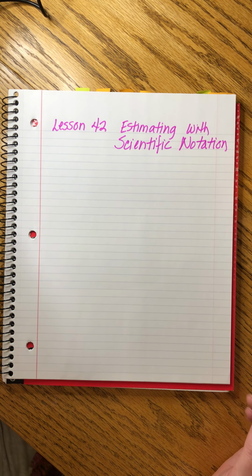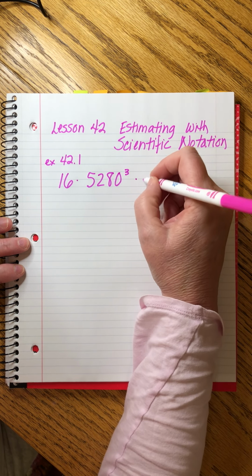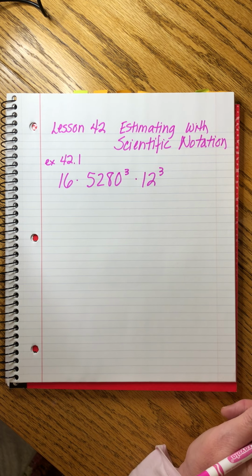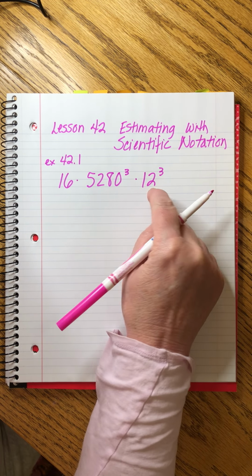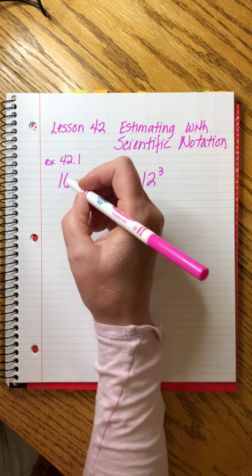All right, so he wants us to take that same problem, which was 16 times 5280 to the third times 12 to the third. Cubic inches, but we don't need the unit. And he wants us to use scientific notation to estimate what this product would be. Okay, so what we have to do is take each of these numbers and convert them into scientific notation. All right, diving in.